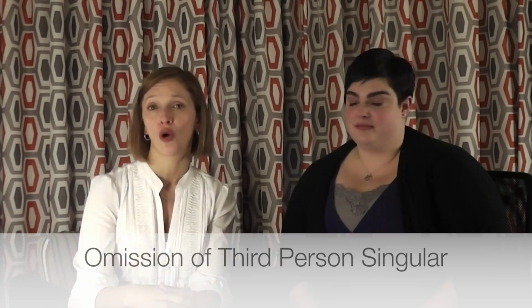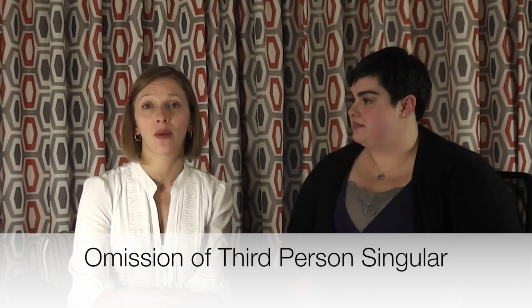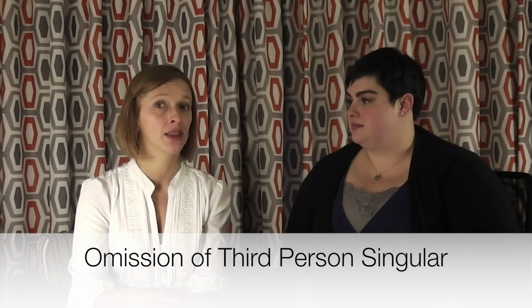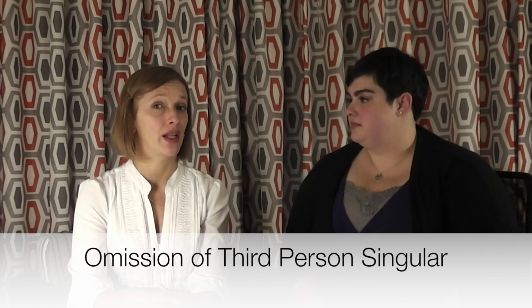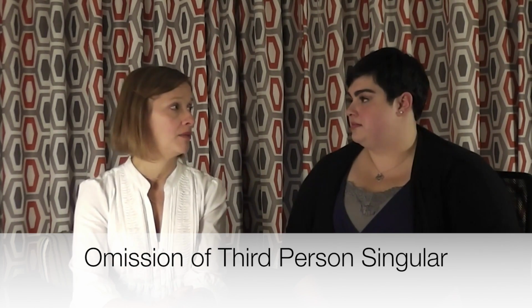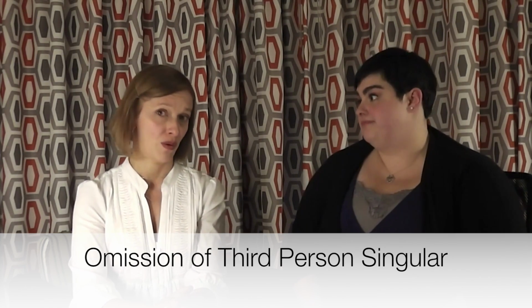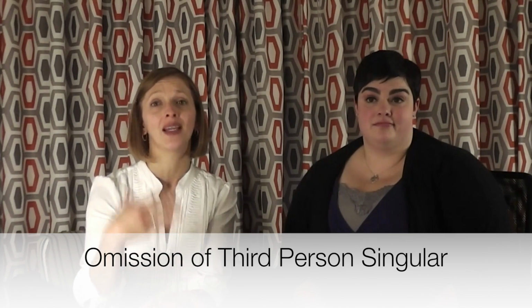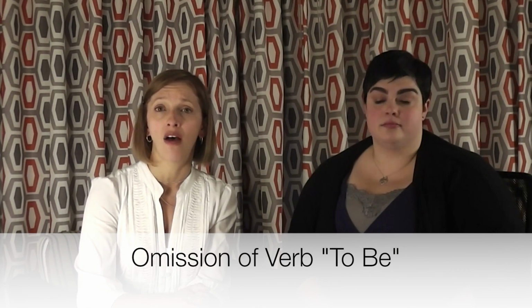Correct. They will also tend to omit the marking of the third person singular. So we'll say something like, she walks to school. If it's a child with language impairment, they will say something like, she walk to school. Correct, even though it's a marking in the present and we are referring to the third person. Another type of grammatical error that these children often commit is omission of the verb to be.